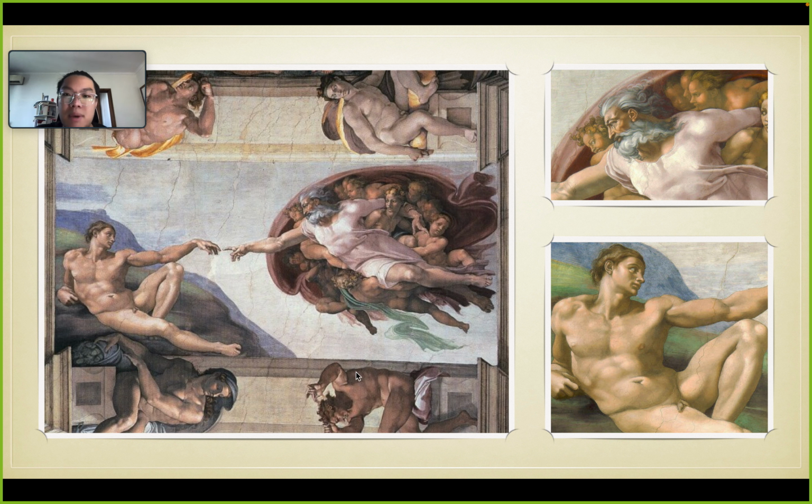And once you make a mistake, you have to rip the whole part off. So this is the reason why we can see the cracks, and also the reason why this work took Michelangelo 4 years and 5 months. Not this painting alone, but the whole ceiling of the Sistine Chapel.